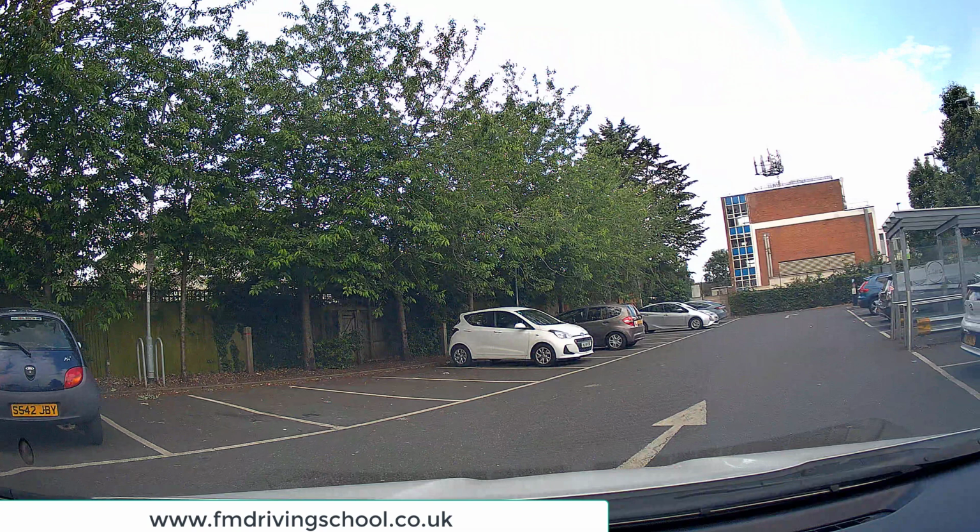Comment below which side is the easiest. Is it the left or the right? And we'll give you the answer. So if you're the learner driver, which side would you pick in this situation?